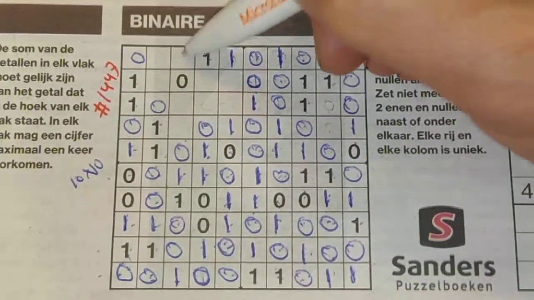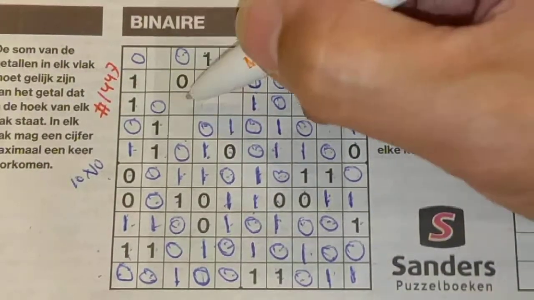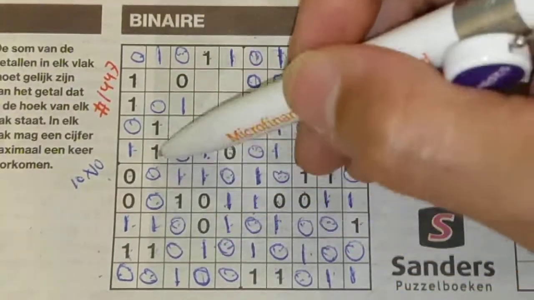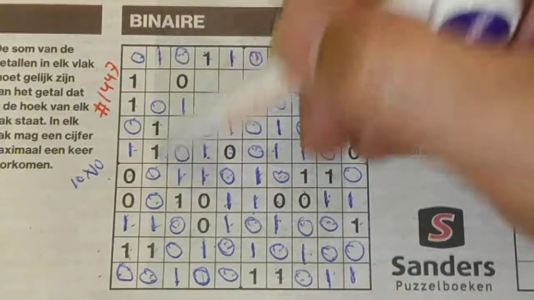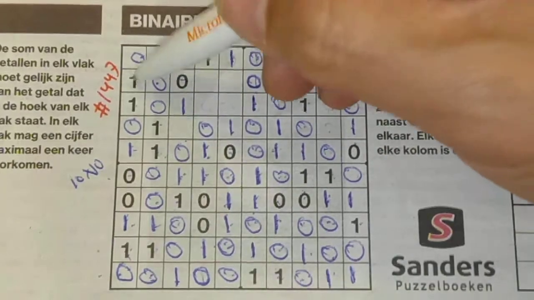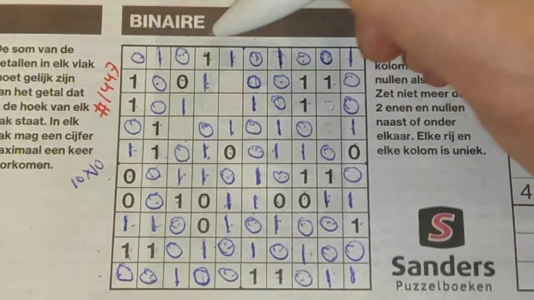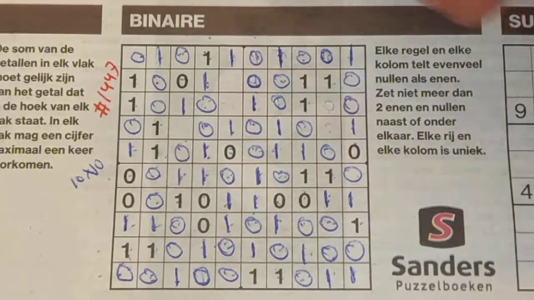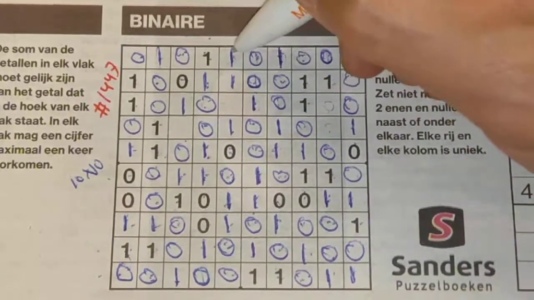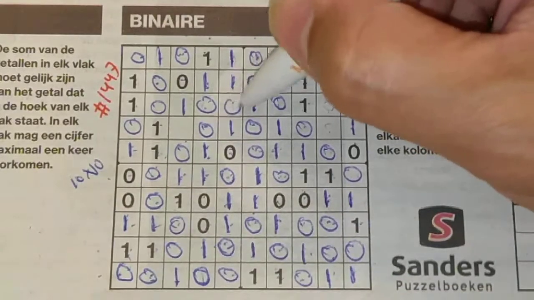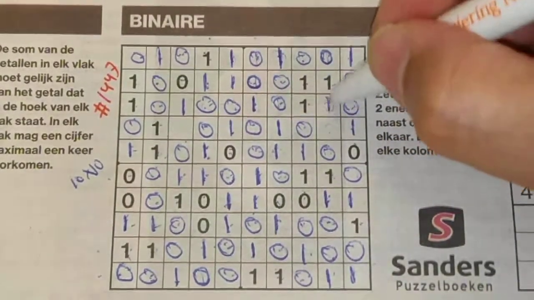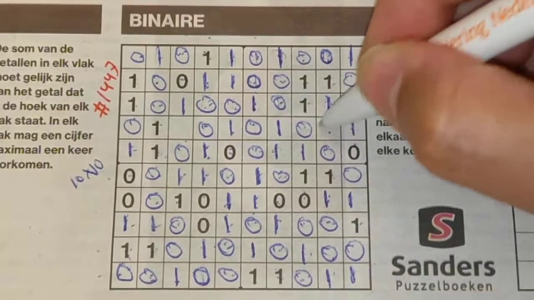Double 1, here an O, there an O. Double O, here 1, there 1. Between 2 O's comes a 1. 1, 2, 3, 4, 5 ones, so the rest are O's. Double O, here 1, there 1. Double 1, here an O, there an O. Double O, here 1, there 1. Double 1, here an O, there an O. 1, 2, 3, 4, 5 O's, so the rest are 1s. Double 1, here an O, there an O.